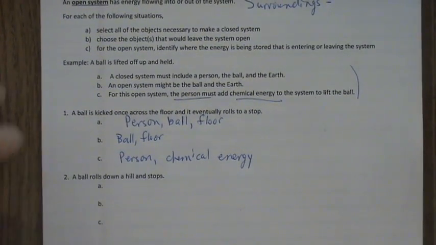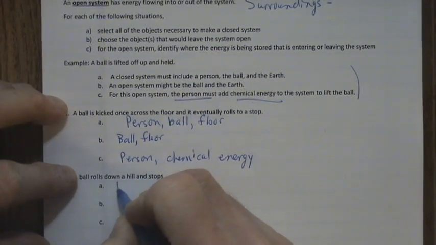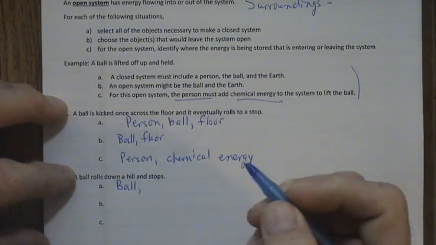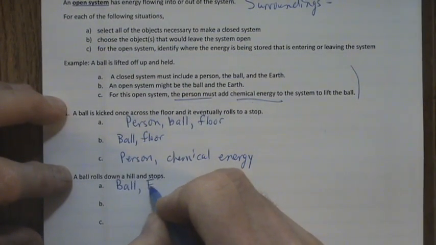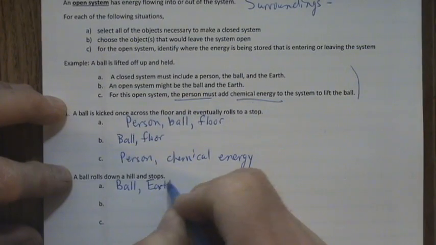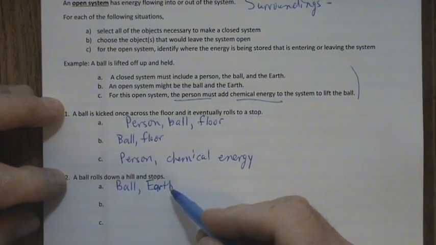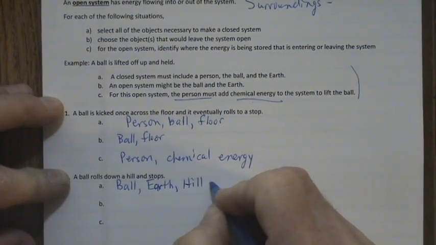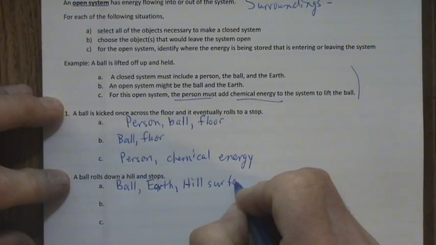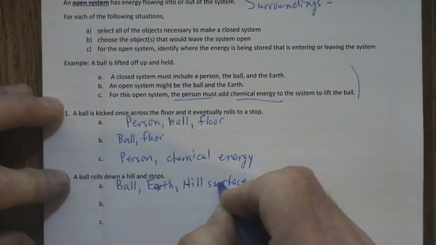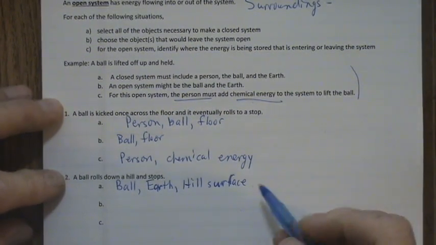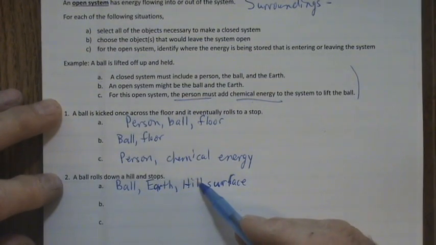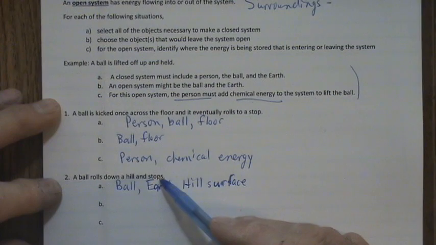Okay, if a ball rolls down a hill and stops, we have the ball. We have to have the earth because the earth is what gives the ball the gravitationally stored energy at the top of the hill. And I'm just going to call it the hill surface, the surface of the hill, right? The ground, you can call it whatever you want, which is actually different than the earth, right? This is actually the surface the ball is rolling along. That is what's going to stop the ball, right?